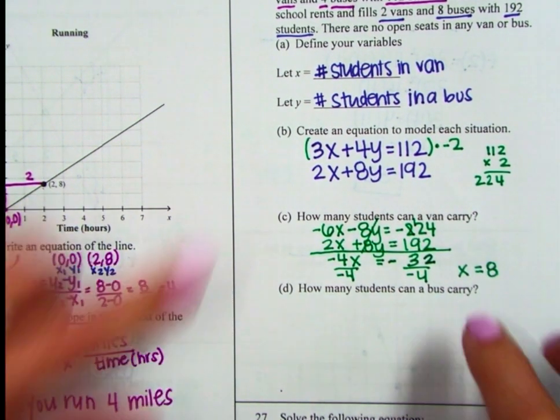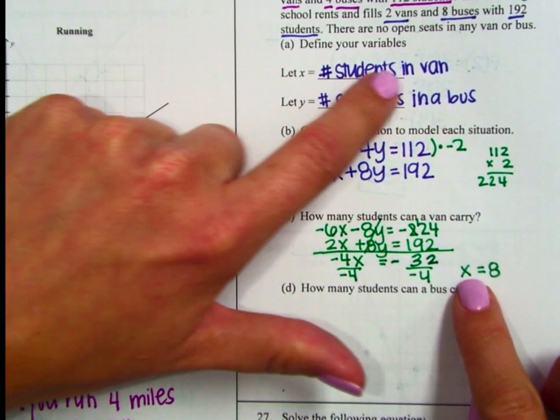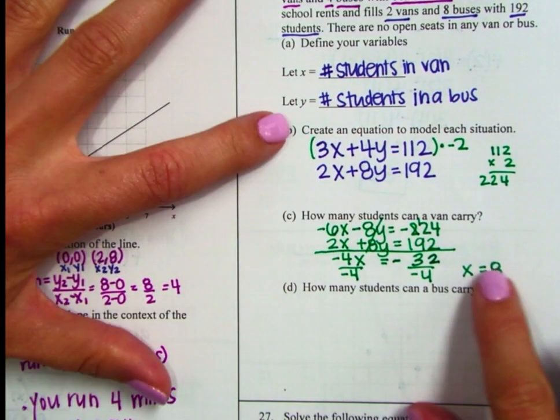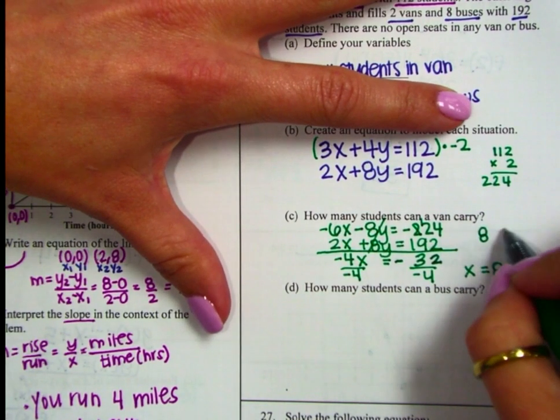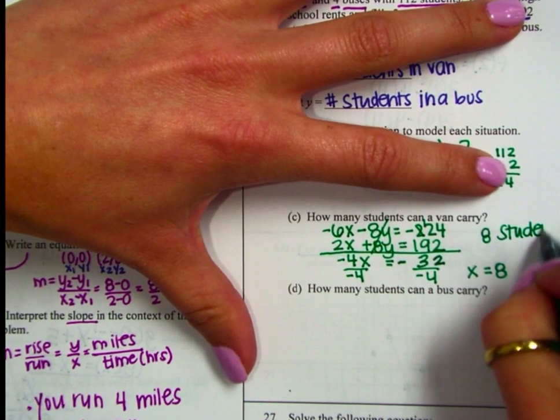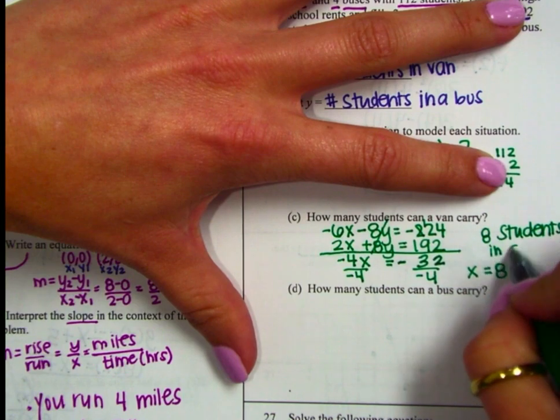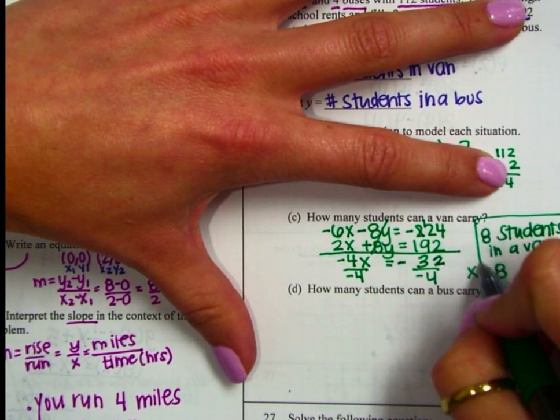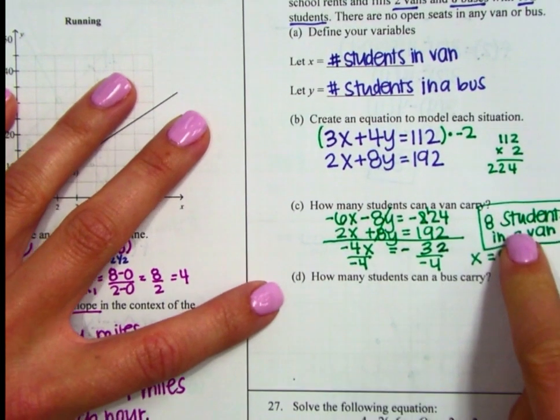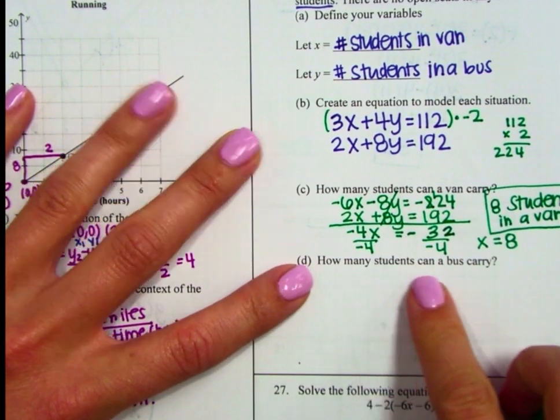Okay, so far I know that there are 8 students in a van. That's what we got right here. 8 students in each van, or in a van. All right, that's the first half of our answer. So that's C. And then part D, how many students can a bus carry?